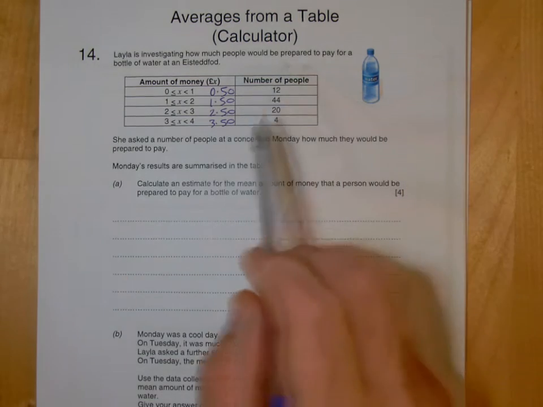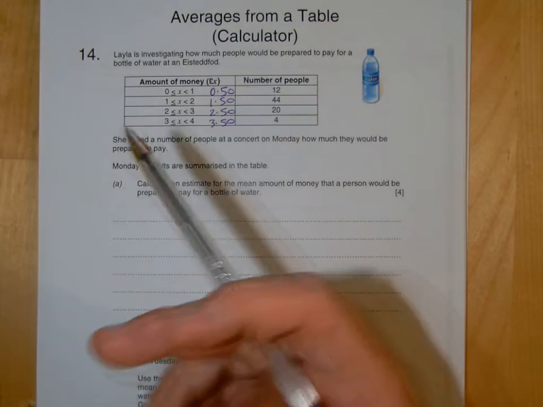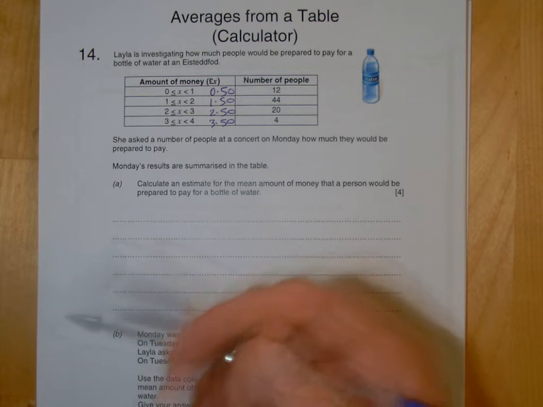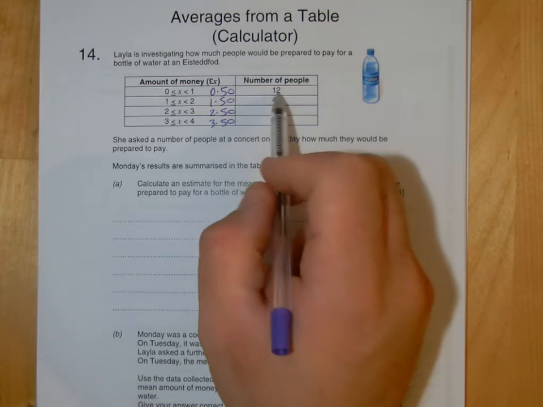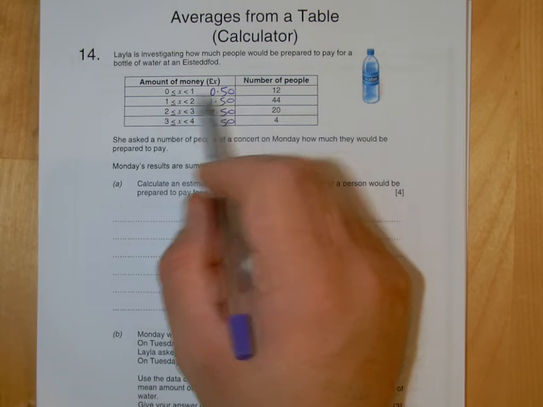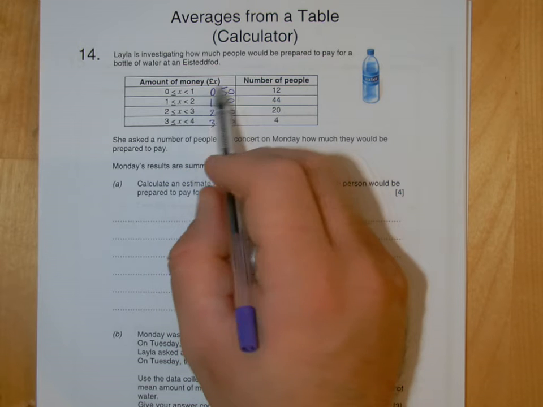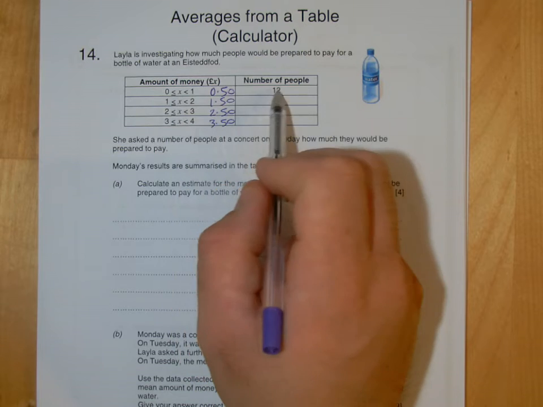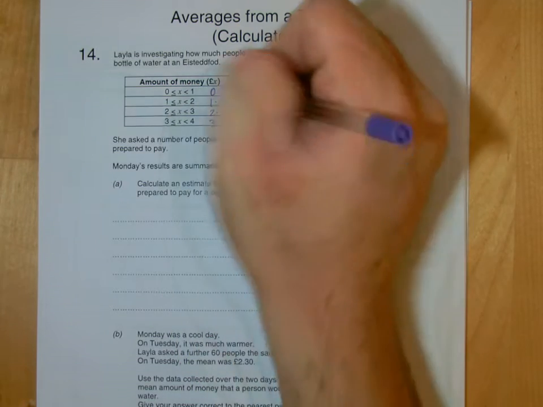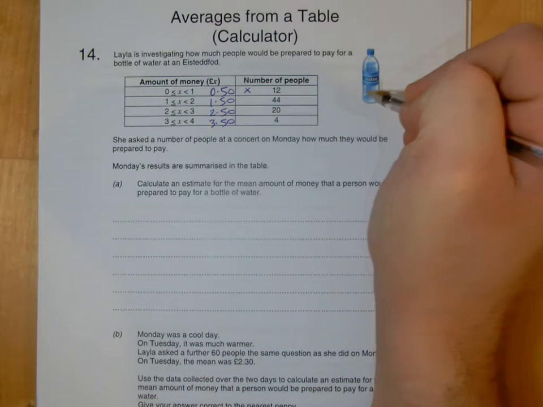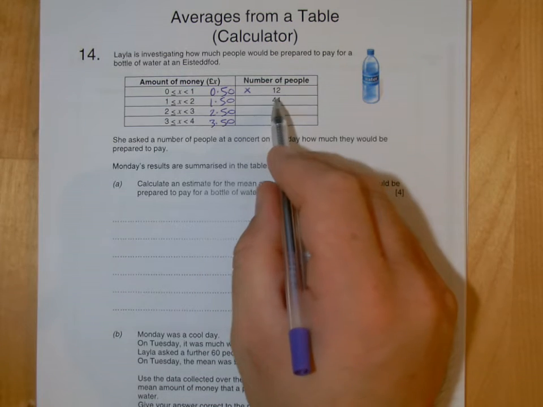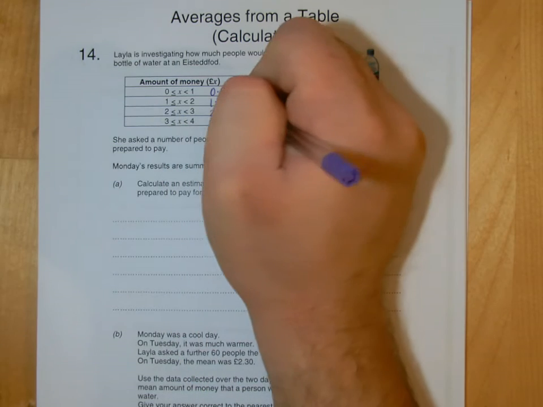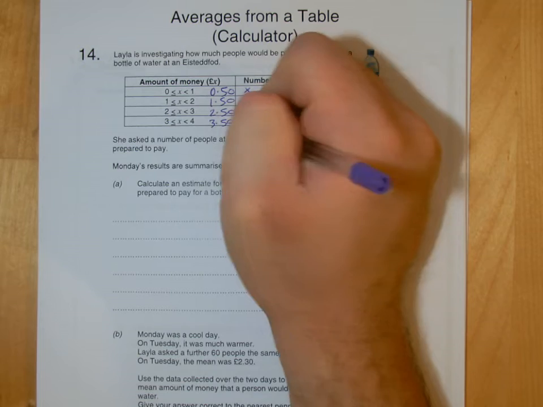Now, to work out the mean, you've got to add up all the prices and then divide by how many you've added up. There are 12 people here, and they're each willing to pay in this group, which has a price of 50 pence representing it, the midpoint. So you've got 12 people prepared to pay 50 pence effectively, so you times them: 12 lots of 50 pence. Similarly with the next group, you've got 44 people willing to pay in this price range, so we use £1.50 to represent that group. So you've got 44 lots of £1.50, and so on.